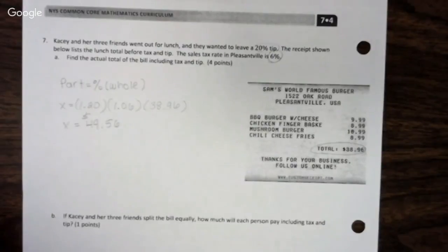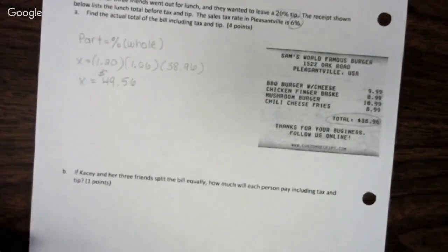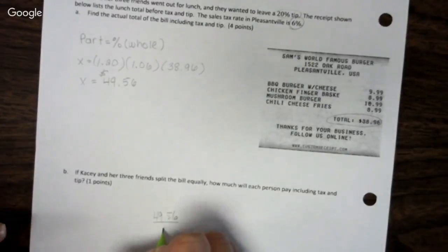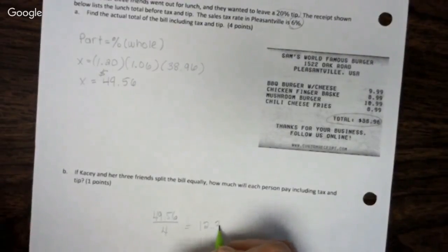So now Casey and her 3 friends are going to split the bill. They want to know how much it would be per person. So $49.56 divided by 4, not 3, 4, because Casey is included in that. So $49.56 divided by 4 gives me $12.39.